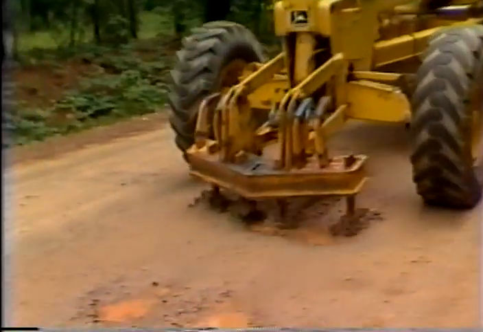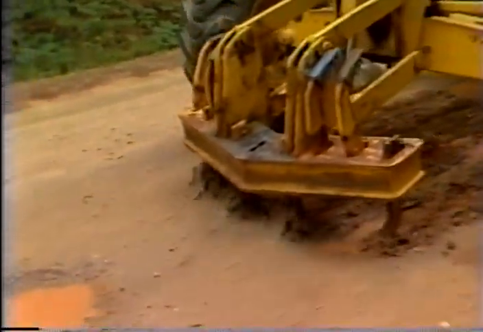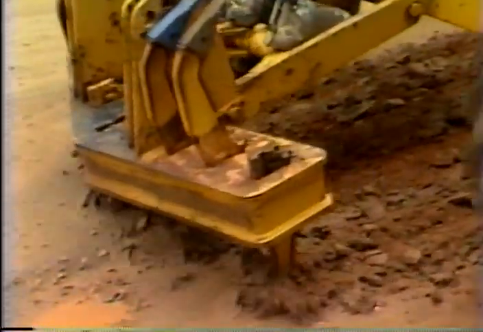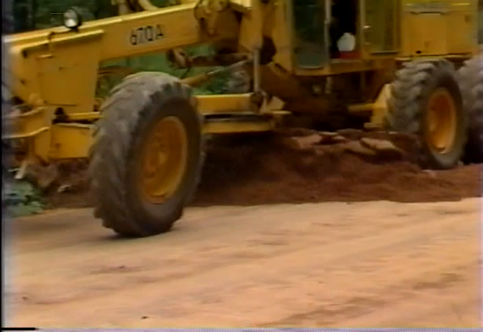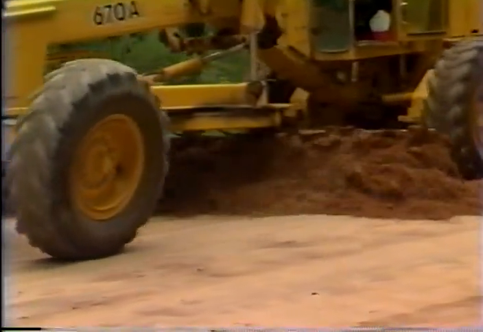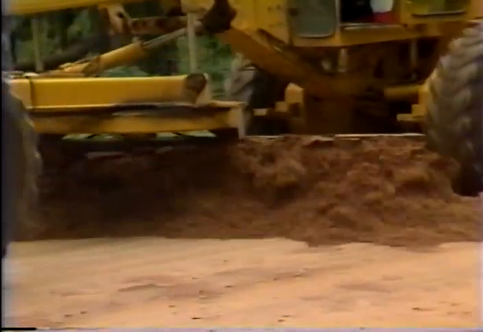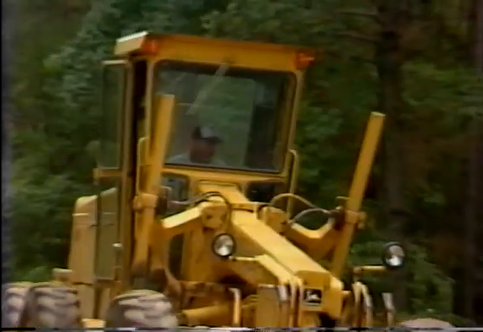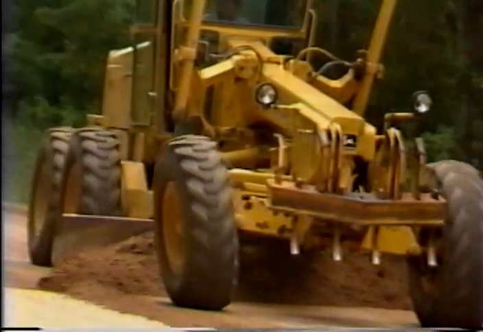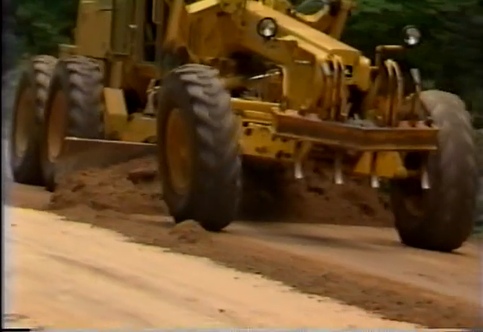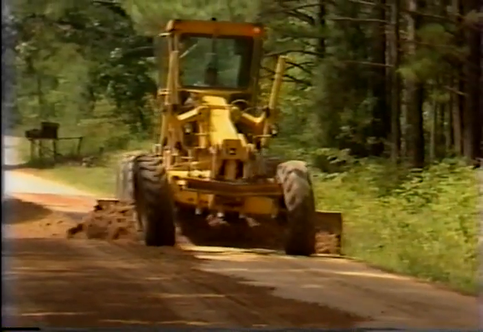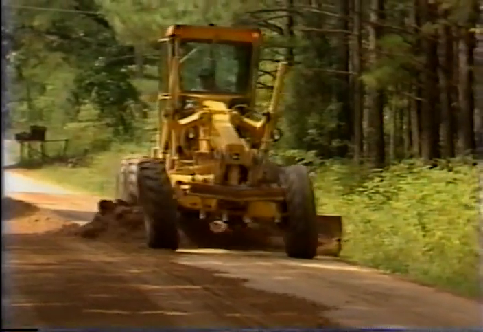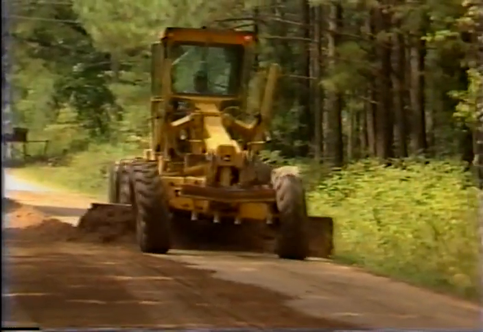The steps required are: number 1, scarify ruts, potholes, or washboards that cannot be cut by the blade. Number 2, use motor grader to cut crust of roadway and windrow material at the center of the road. Number 3, spread windrow back across the same side of the road at the proper slope. Number 4, repeat cutting and spreading operation on the other side of the roadway.